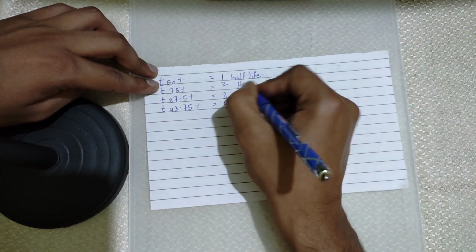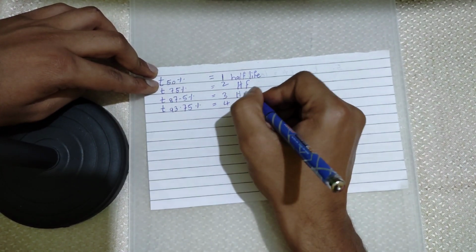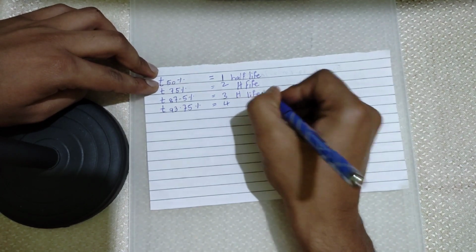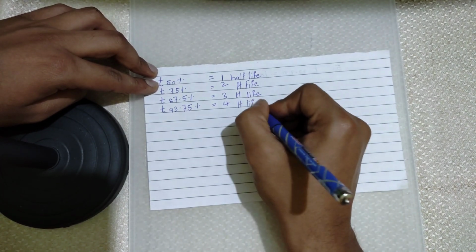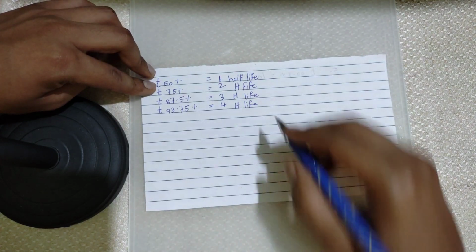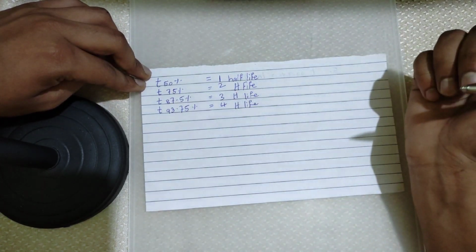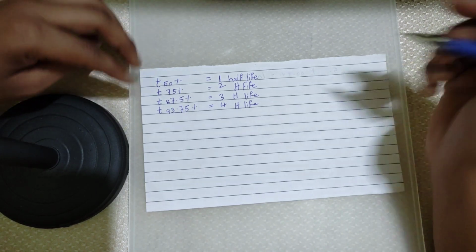So, 1 half-life. Next, write the same. 2 half-life. 3 half-life. Half-life means life. Just to save your time, I'm just writing this: 1 half-life, 2 half-life, 3 half-life, 4 half-life. That's all. Now, how will they be asking you the question?